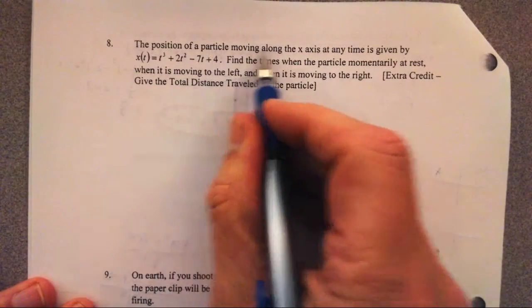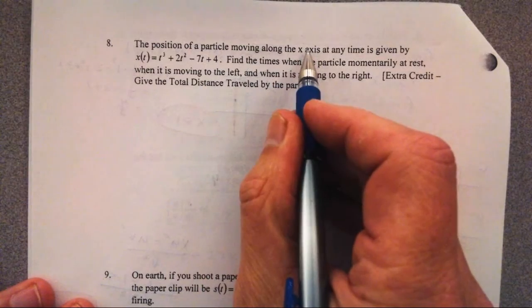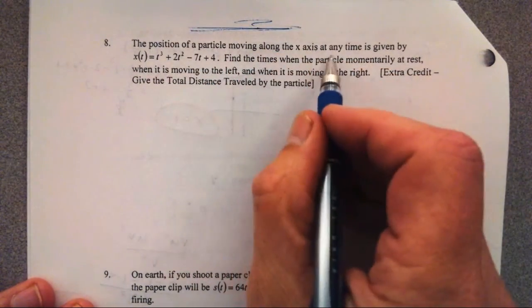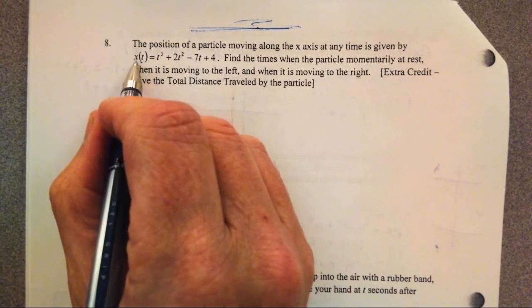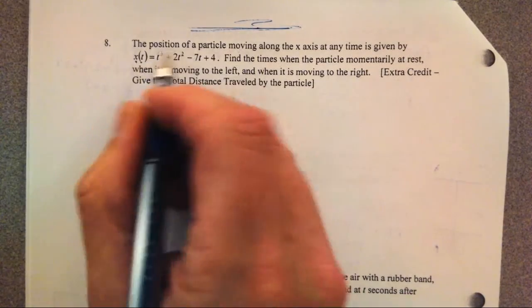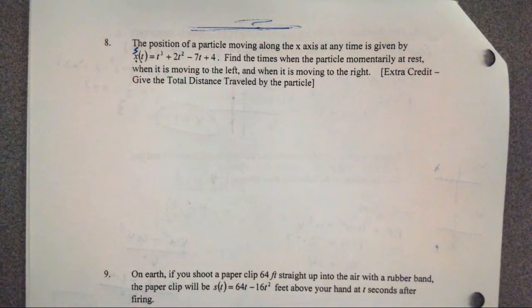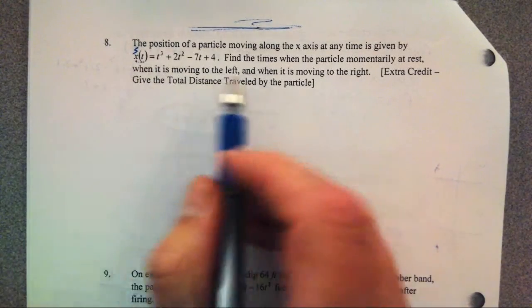The position of a particle moving along the x-axis. So for me, that's always just a squirrel on a wire, just running around on that wire somewhere. At any time is given by this. This is our position. We got to be careful. Even if that was v of t, they said it's position. If you want to think of that as s of t, great. We typically talk about position with s, but x of t is our position.